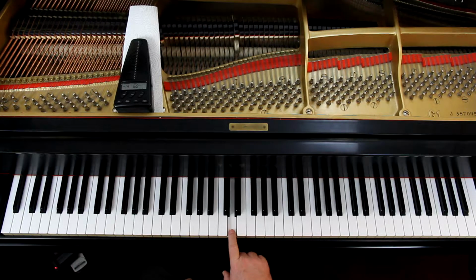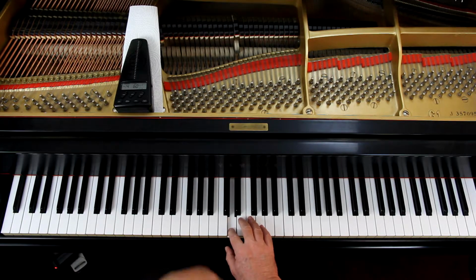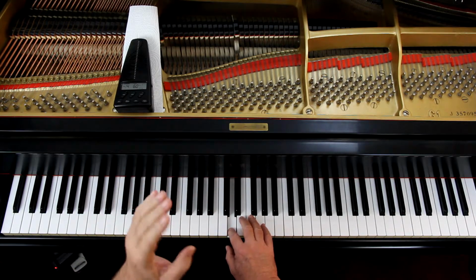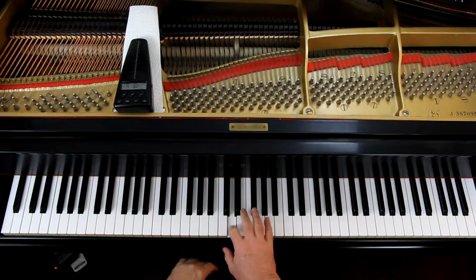So if I play the first D for two counts, 1, 2, I'm not going to lift up and go on, because it sounds like one slur. So I'm going to cut the half note just a little bit short so I get some silence. 1, 2. It's almost a half a beat short, but it isn't quite that much.